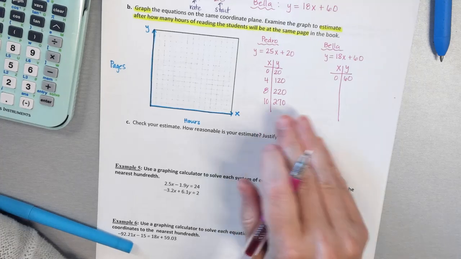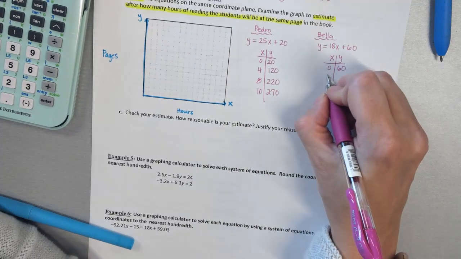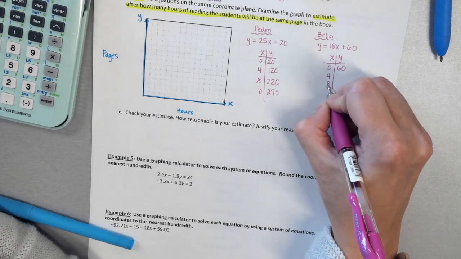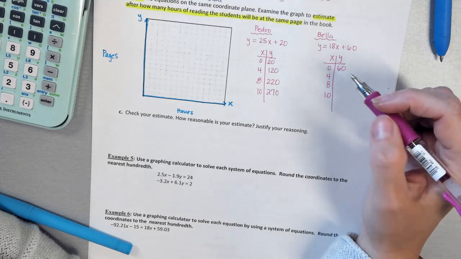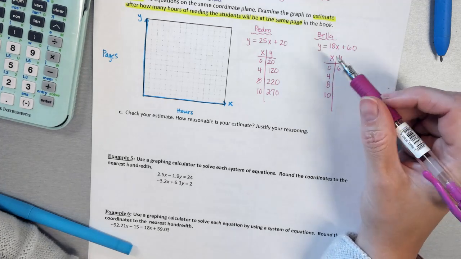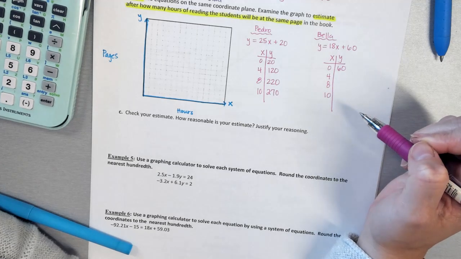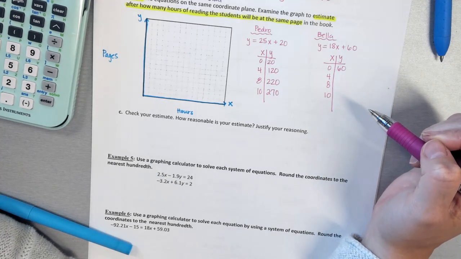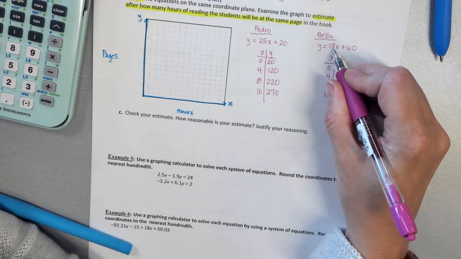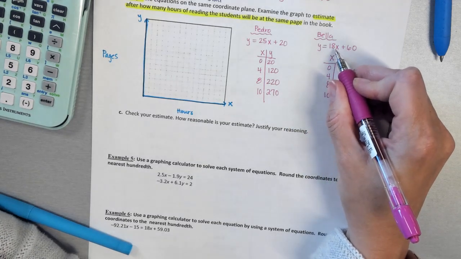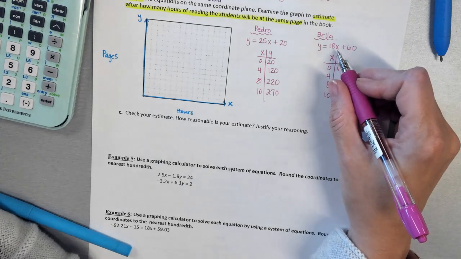And then I said, all right, let's catch Bella up and let's see if we have some overlap there. I just chose to do the same values. You don't even have to do the same values. If you don't like those numbers, you could absolutely do 0, 5, 10, 15. So at 4, I have 18. Do we know what 18 times 2 is? 36. So what's 36 plus 36? No. What's 36 and 36?